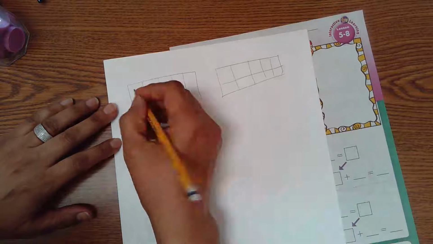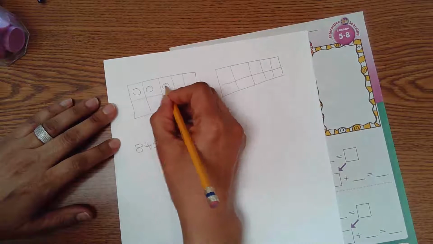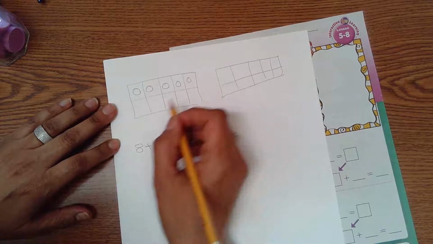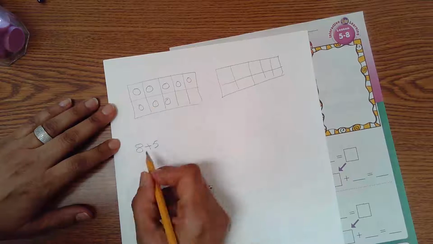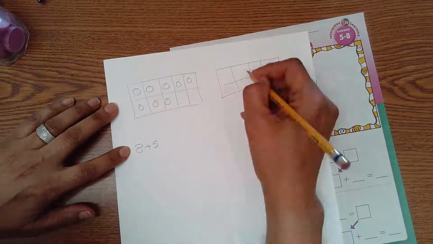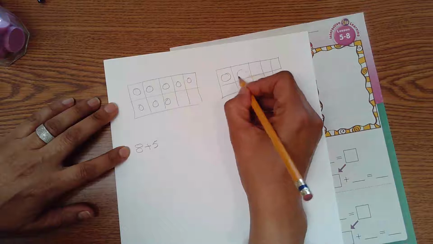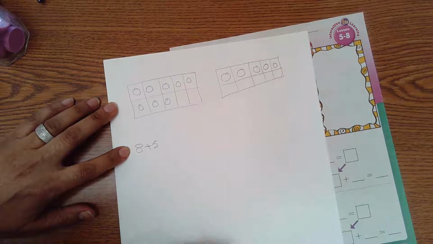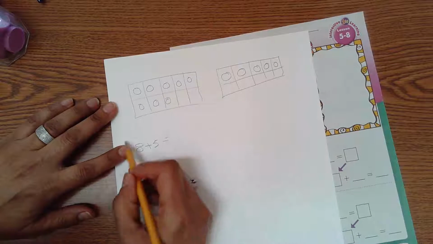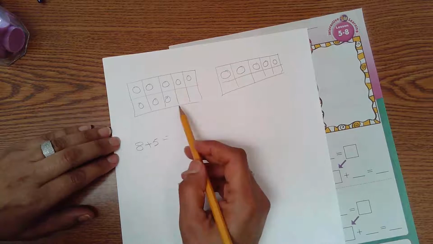So what we do, we fill the first 10 frame with 5, 6, 7, 8. Then I use the 5 filling the other 10 frame. 1, 2, 3, 4, 5. So this is your original question. But I want to make it easy.